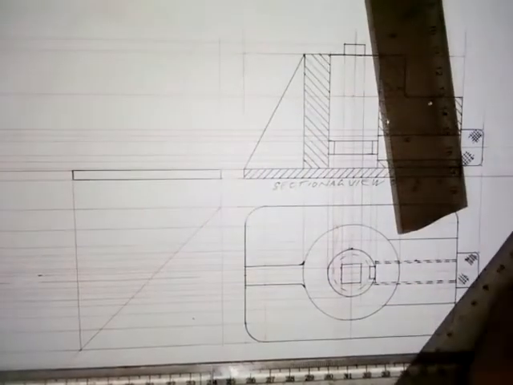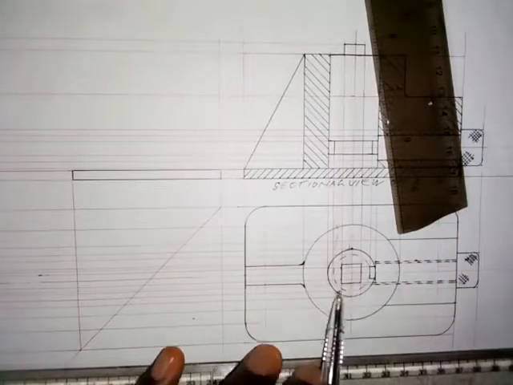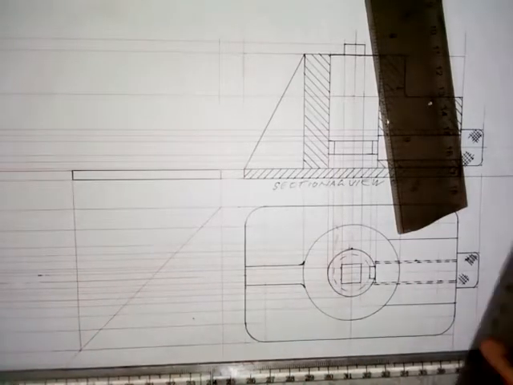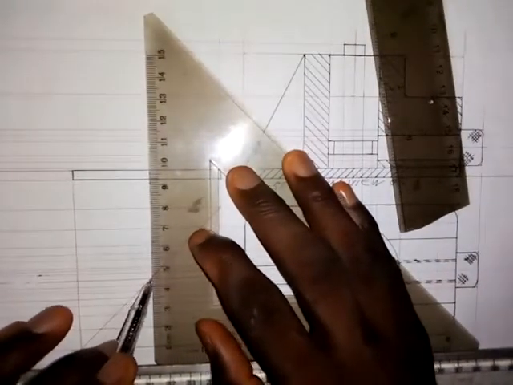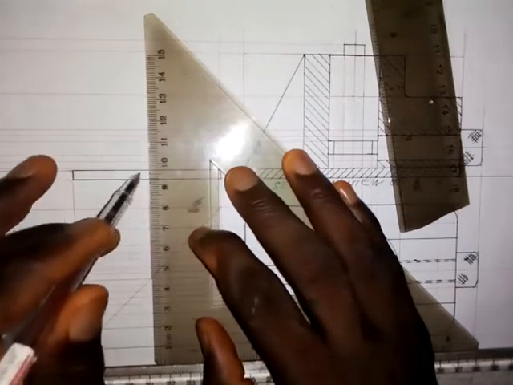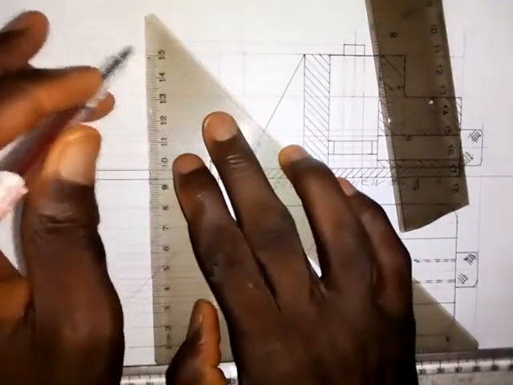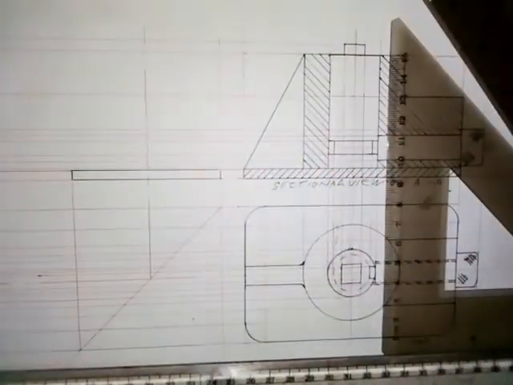Okay, so the next thing I'm going to do is let's draw the center line. So the center line is this line. Let us produce the center line. I'll put my set square here and draw the center line. Okay, so we have the center line in place now.